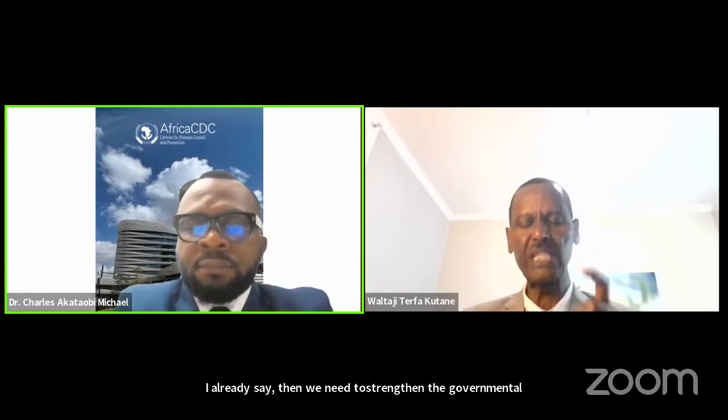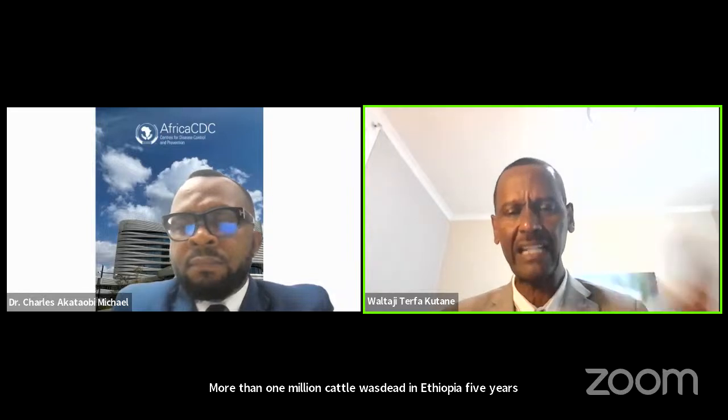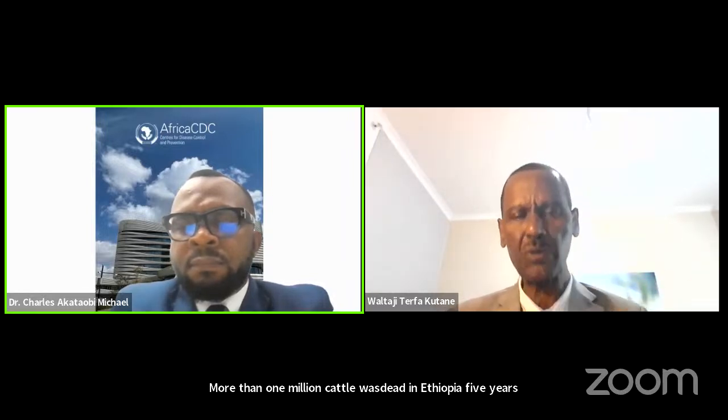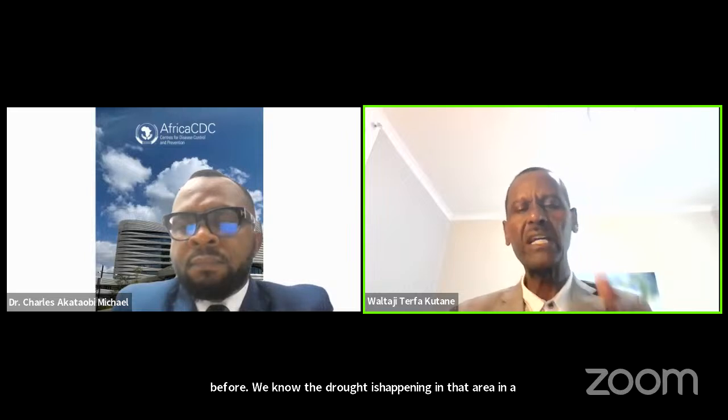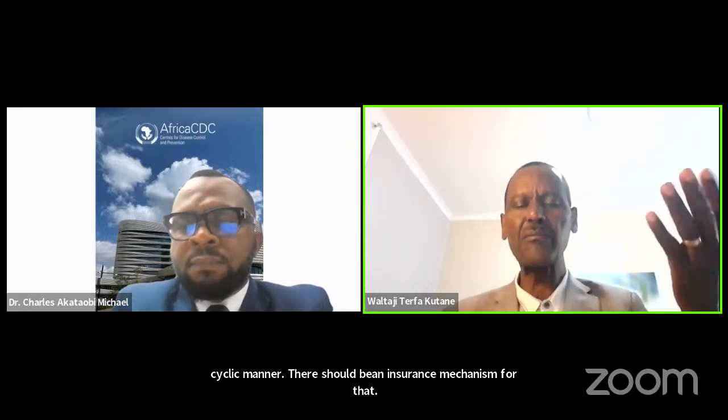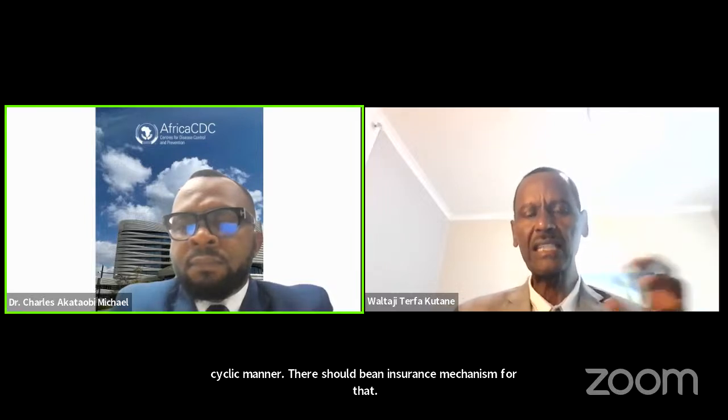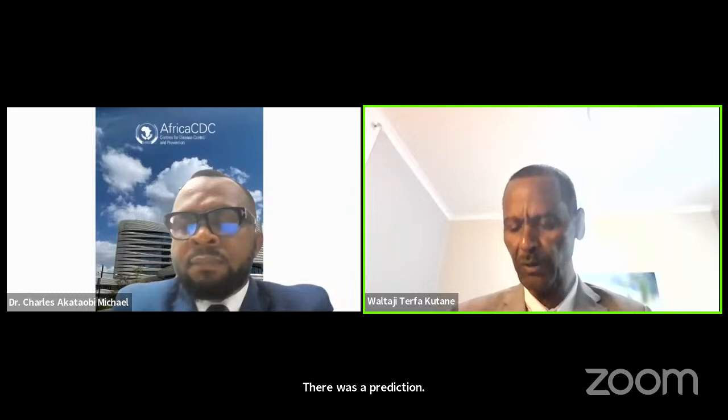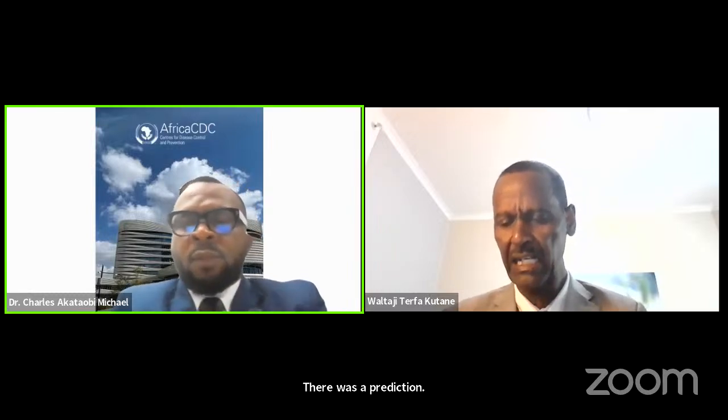For example, the community resilience, when a flood or drought is coming. Let me give an example. More than 1 million cattle died in Ethiopia about 5 years ago. But we know the drought is happening in that area in a cyclic manner. So there should be an insurance mechanism for that community, or a prediction, so that those cattle can be moved from those areas. That is why we need to strengthen the governance and the policy.